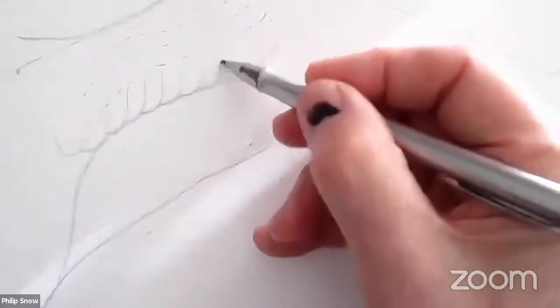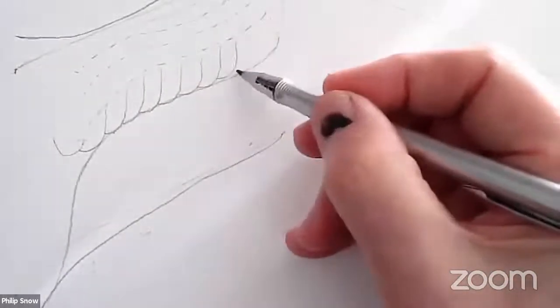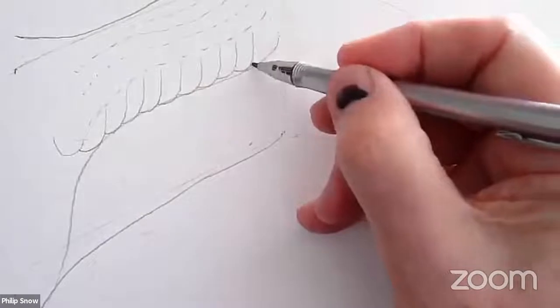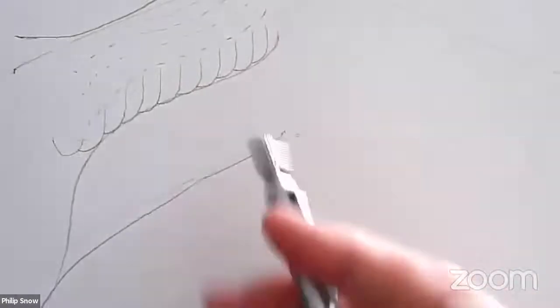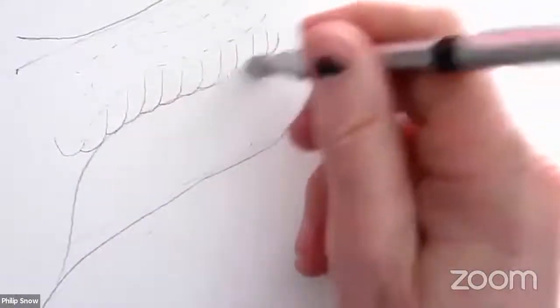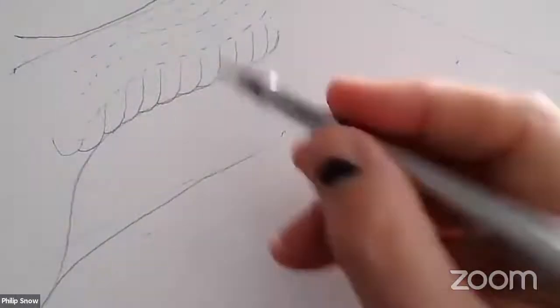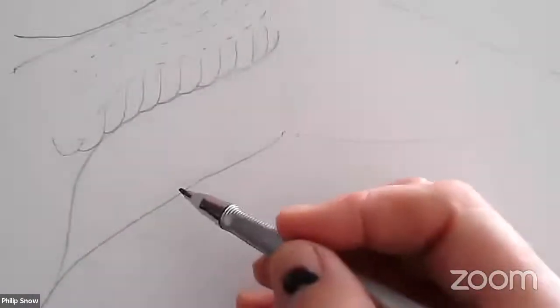You don't have to bother counting. So they do vary whether the wing is long or short. They're going to vary in size slightly.